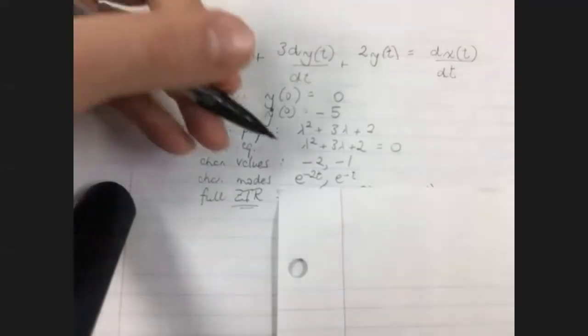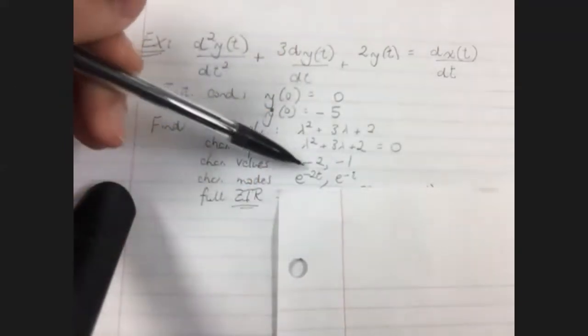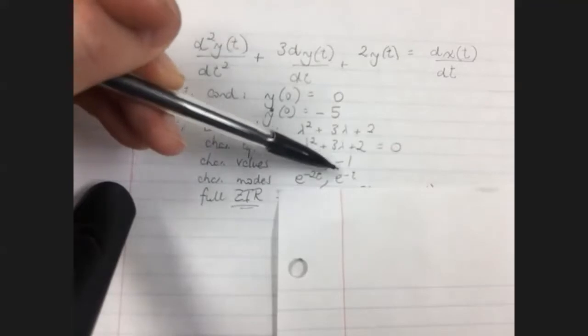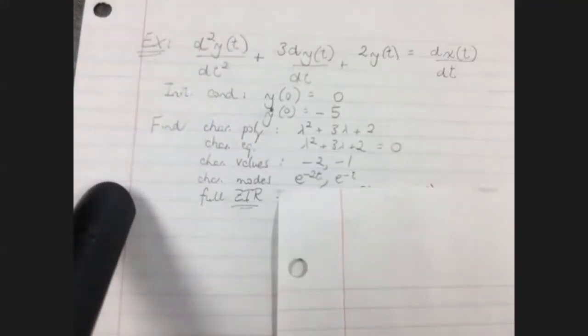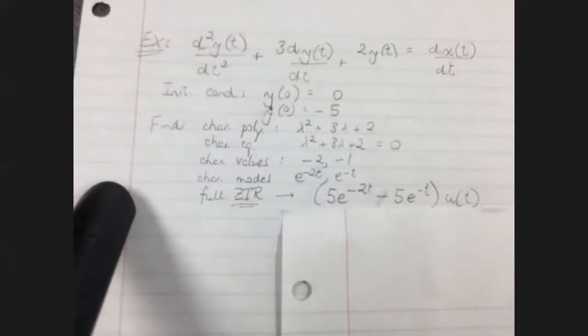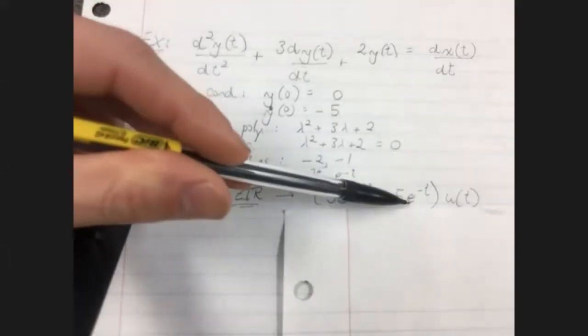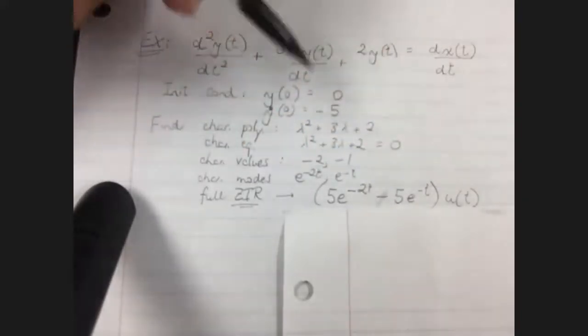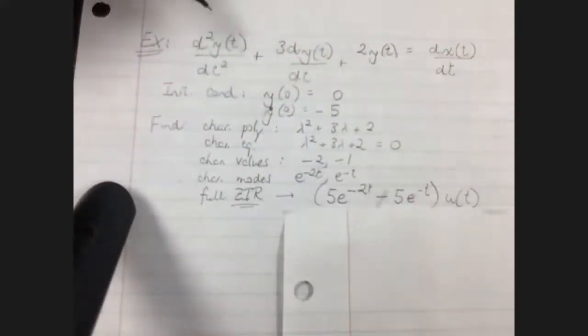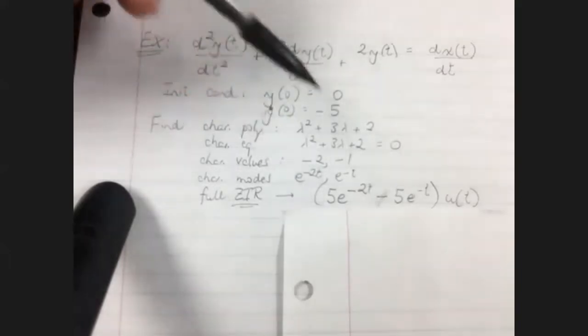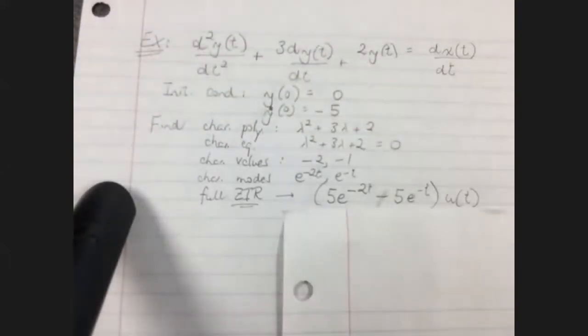Characteristic modes, hopefully you got that. The minus 2 generates e to the minus 2t, minus 1 generates e to the minus t. So that's your 2 modes. From there, this was the full ZIR that I got right there. So e to the minus 2t and e to the minus t show up there. And then I had as my constants C1 and C2, 5 and minus 5, based on my initial conditions, with the u of t there at the end to make it nice and causal.